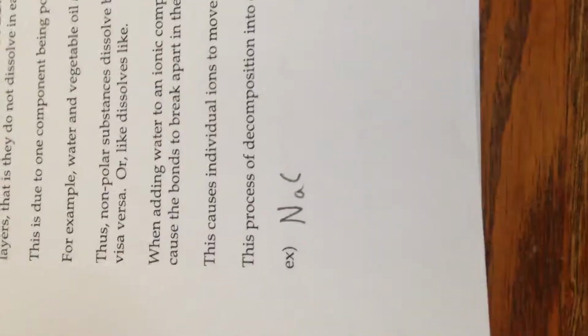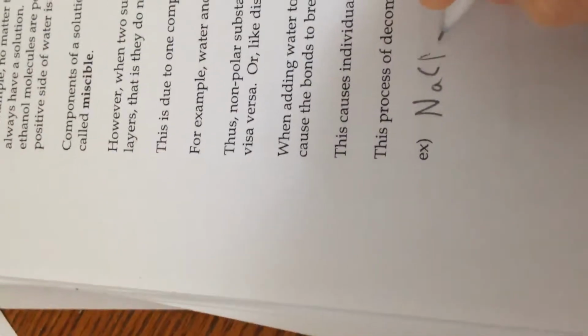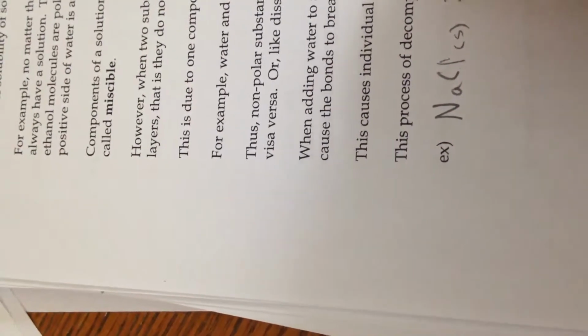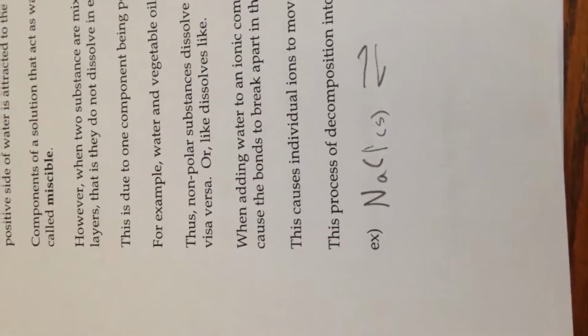Okay, so if you took, let's say, salt, sodium chloride. Now, when you're doing dissociation, you have to include the state, so it's a solid. And I'm putting it with the double arrows to show that it's in equilibrium, because as it dissolves, actual bonds will break apart, but at the same time, as we're learning with equilibrium, they're going to go back and reform the bonds, forming salt again. So it's just not a complete dissolving. There's actually molecules there that will be reforming into a solid.